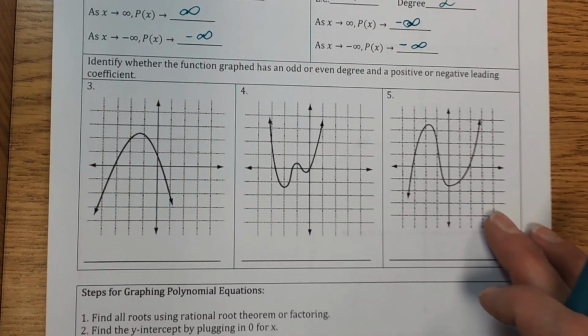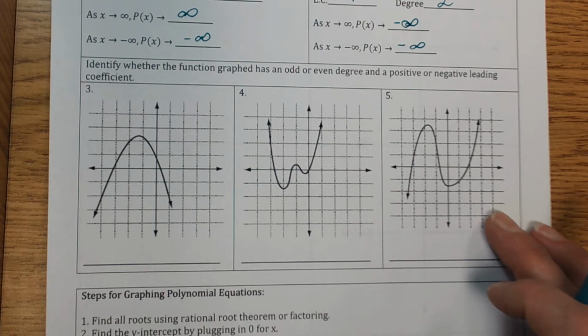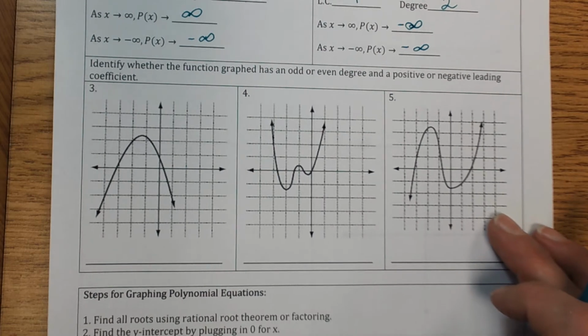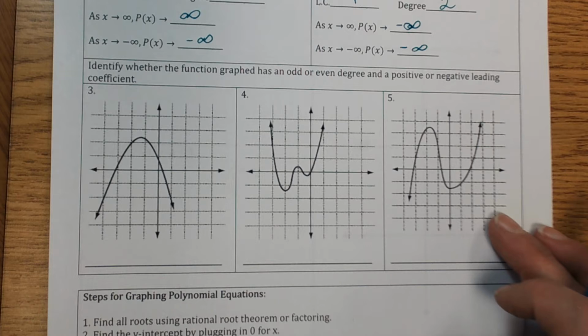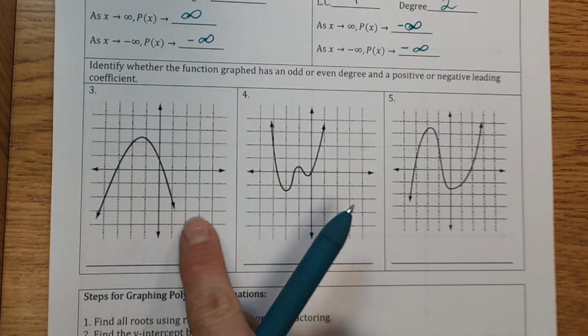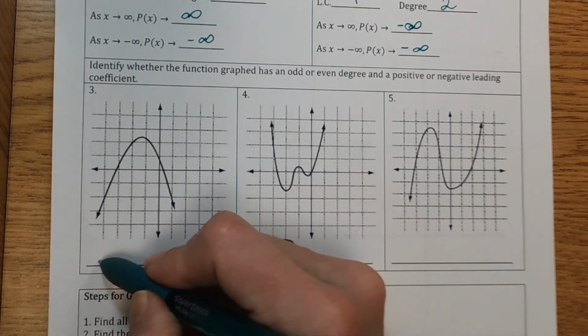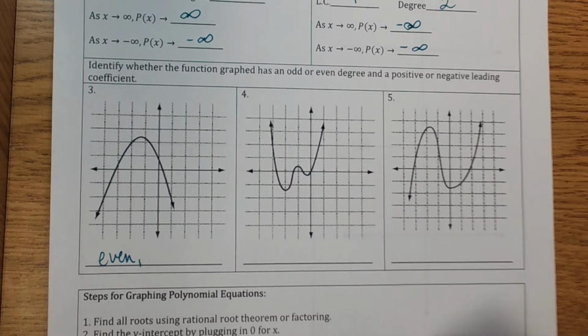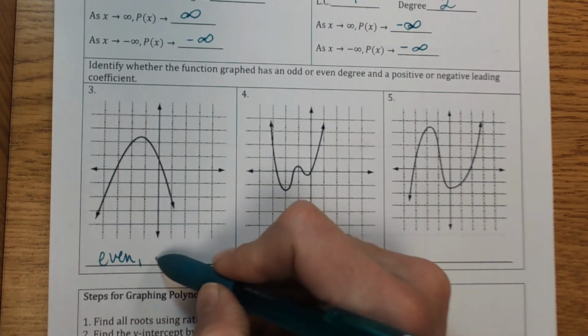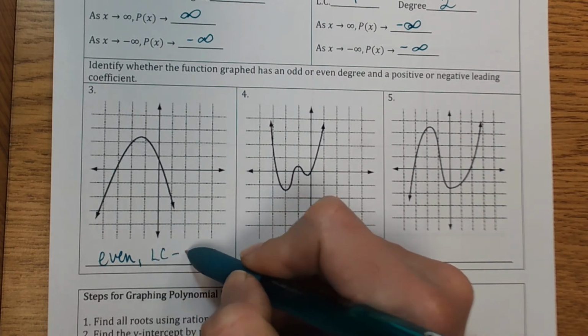All right, our next section is looking at the graph and seeing what we can determine from there. So identify whether the function graph has an odd or even degree and whether there's a positive or negative leading coefficient. Okay, pointing in the same direction, that's even. And when it's reflected upside down, we know that the leading coefficient was negative.